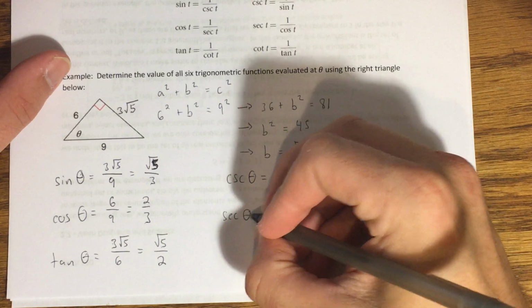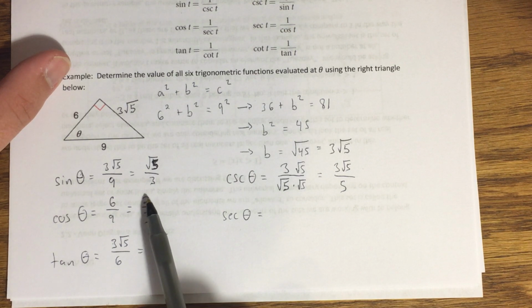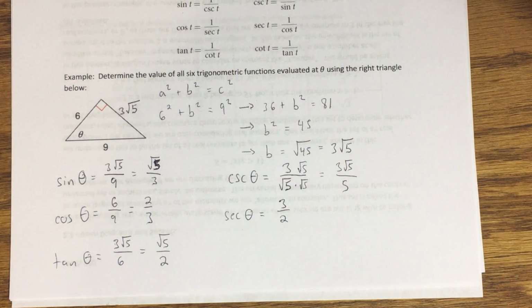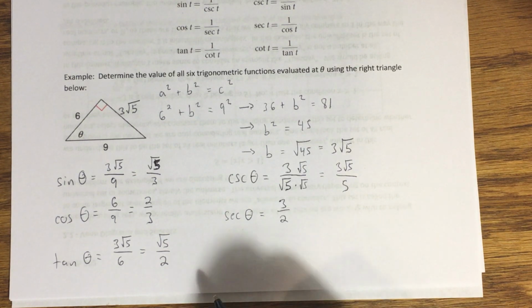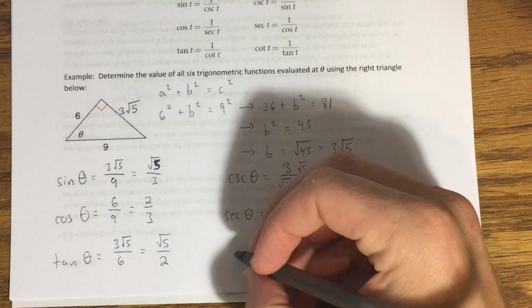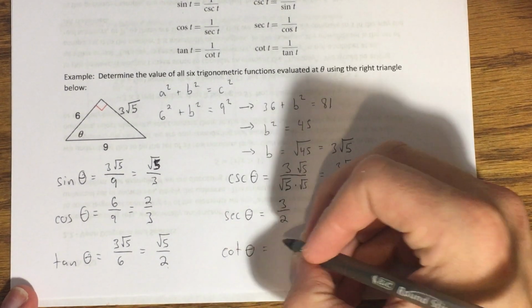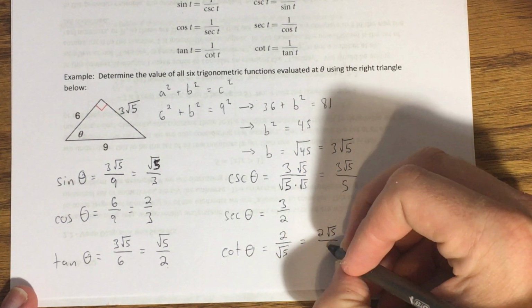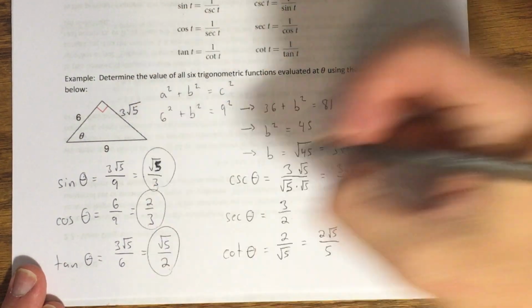Secant of theta, what should that be? Well, that's the reciprocal of cosine. And the reciprocal of cosine, if cosine is 2/3, would be 3/2. Do not write that as 1 and 1/2. Leave it as an improper fraction. Mathematicians are far more fond of improper fractions than they are mixed numbers. Leave it that way. Cotangent is the reciprocal of tangent. We found tangent here. Its reciprocal is 2 over root 5. Rationalizing this gives me 2 root 5 over 5. Okay? Quick comment before we move on. We found all of the answers that we were looking for.